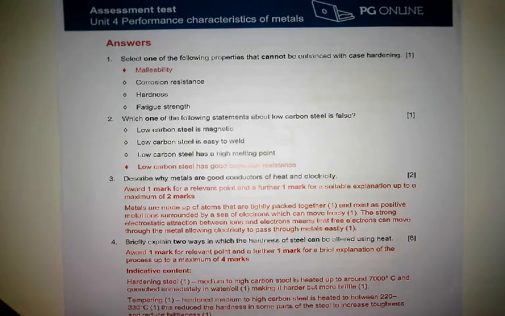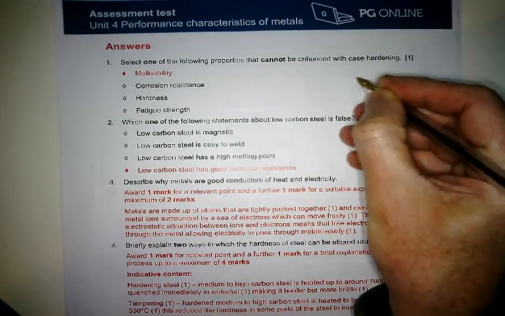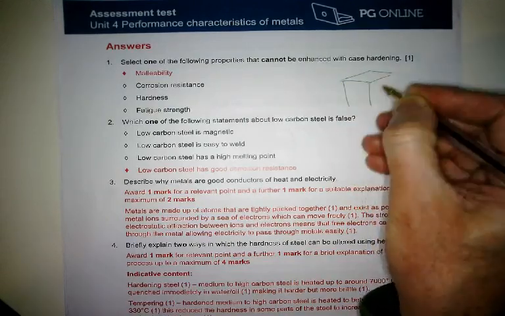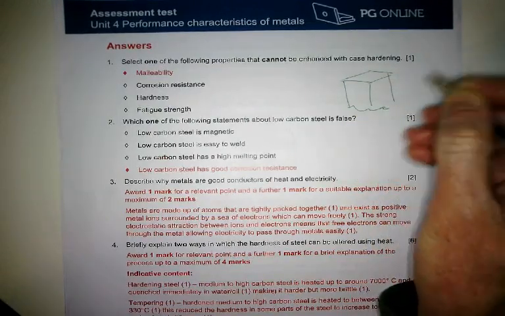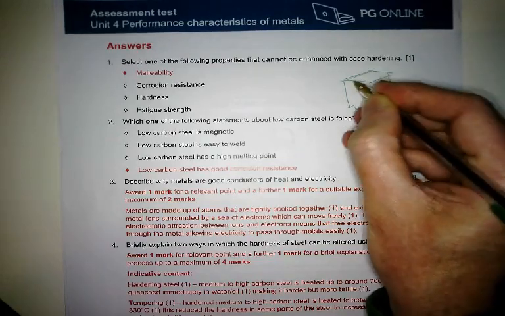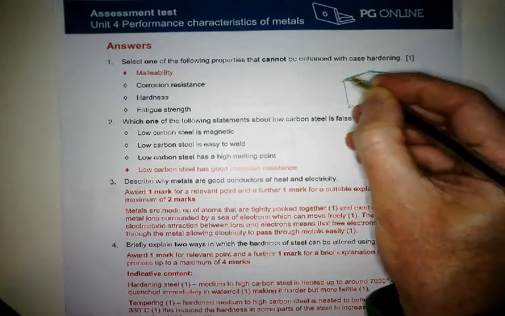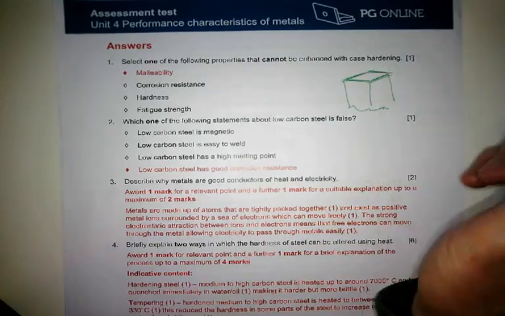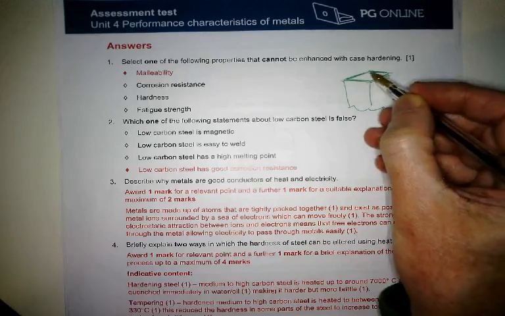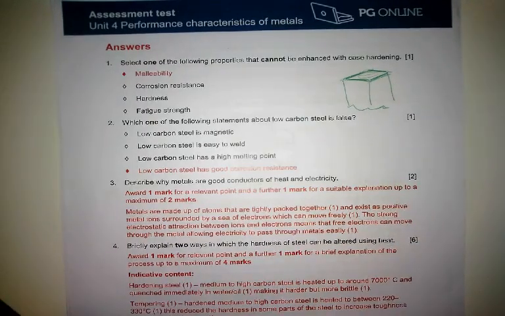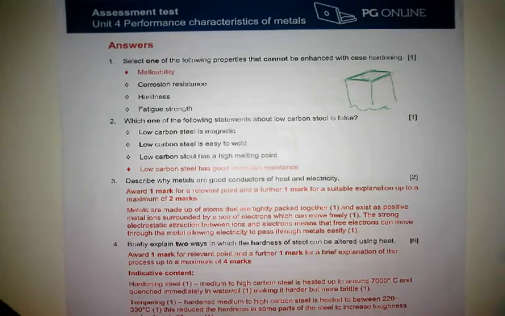Select one of the following properties that can't be enhanced with case hardening. If you remember, case hardening is basically putting a thin layer around the outside of a bit of metal or an object, giving it a thin skin, a fraction of a millimetre around the outside, leaving the internal part nice and soft to withstand any twisting, torsion or bending forces that you could apply.